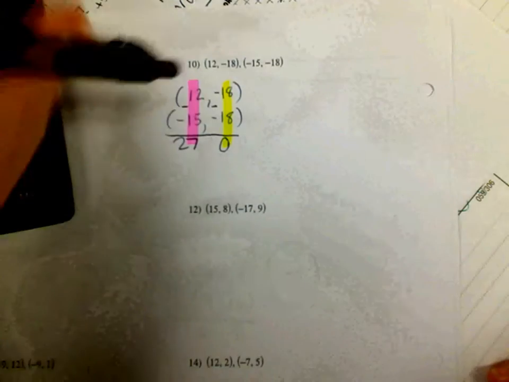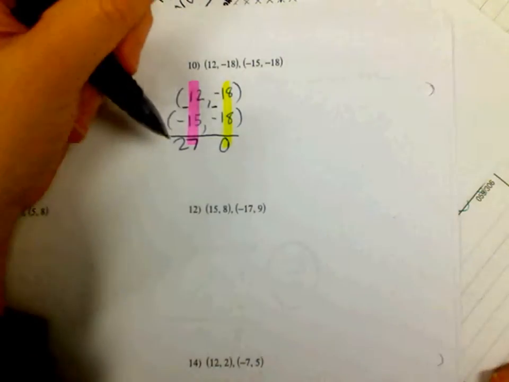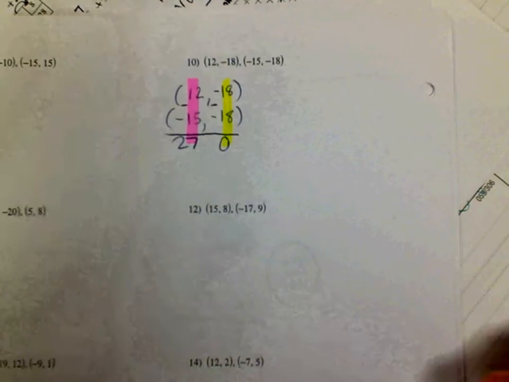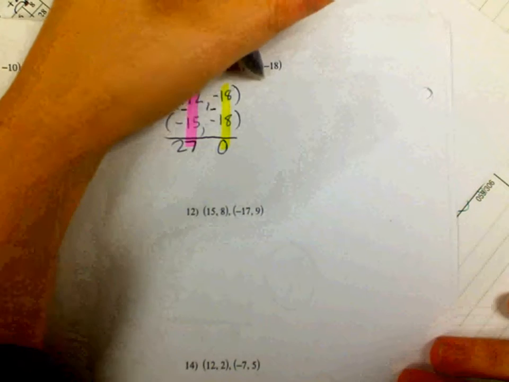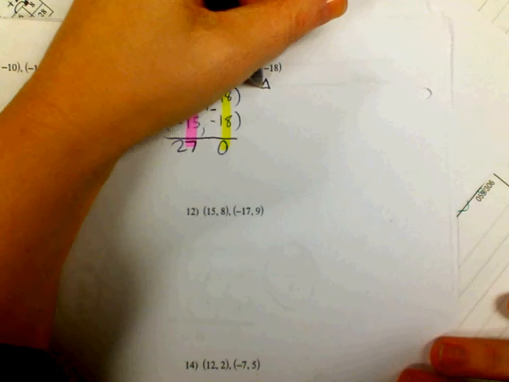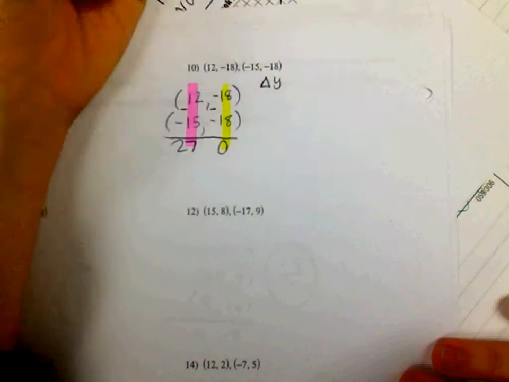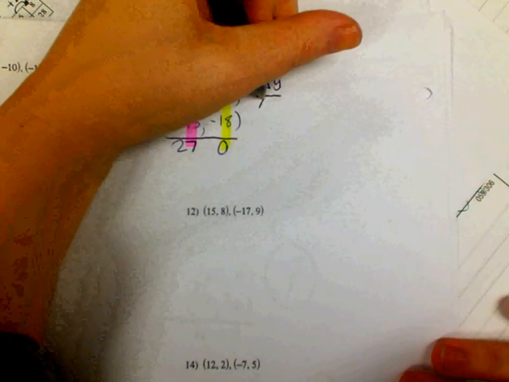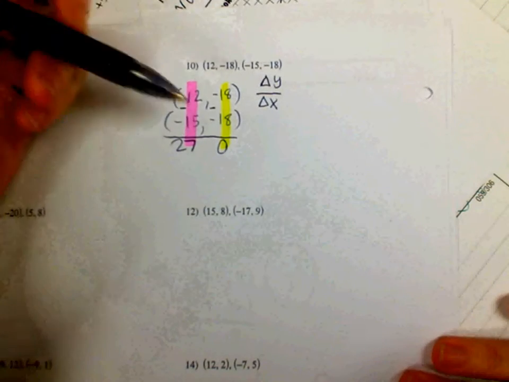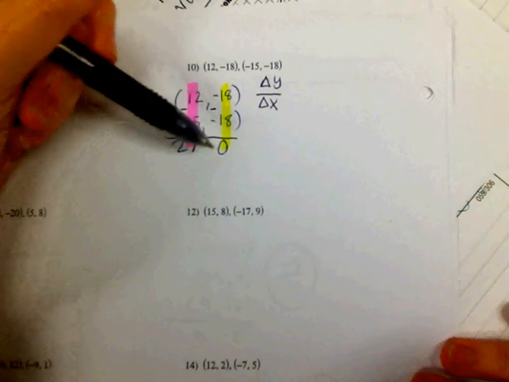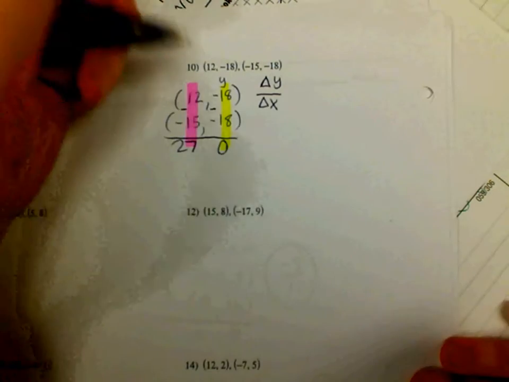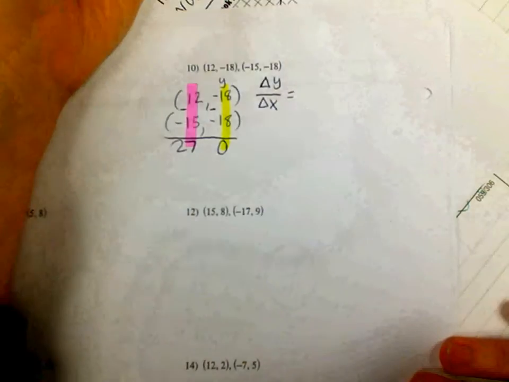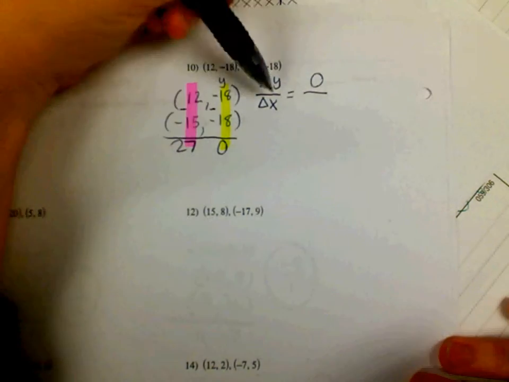Okay? So after you subtract, the last step is to make a fraction. For the fraction, you do the rate of change formula, which is change in y over change in x. My change in y is this number, 0, because these are my y values. So my top number on the fraction is 0, and my bottom number is my change in x, which is 27.